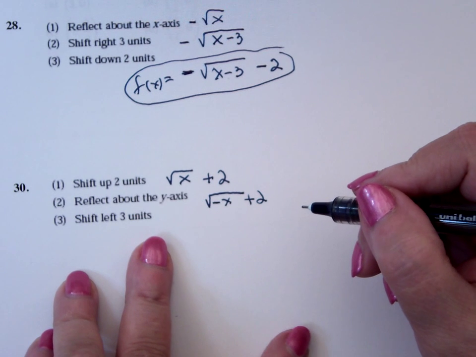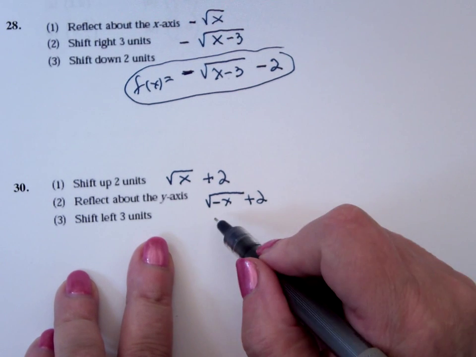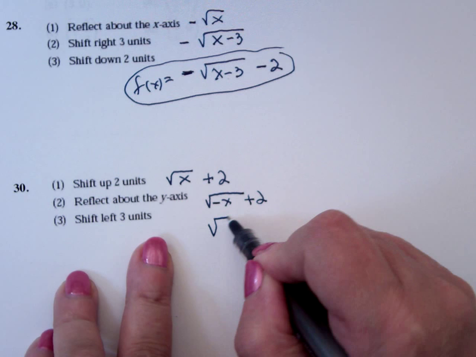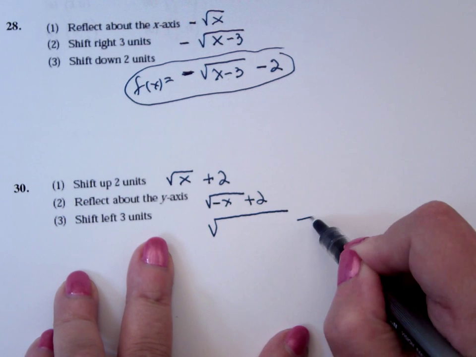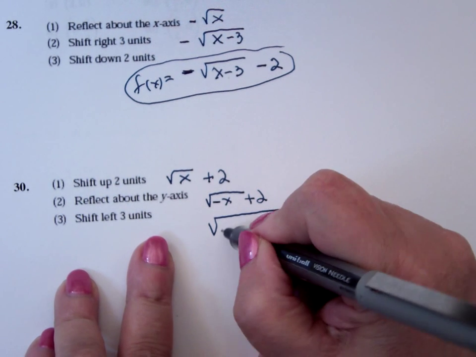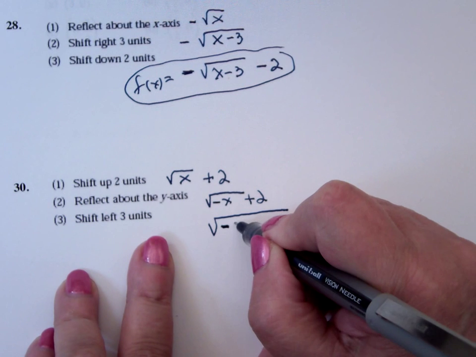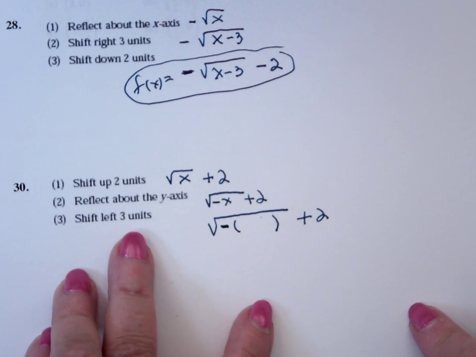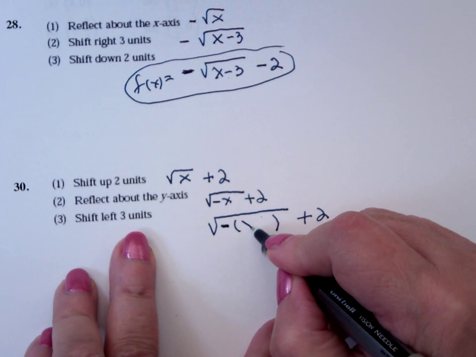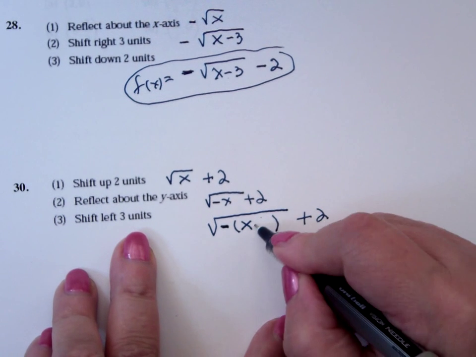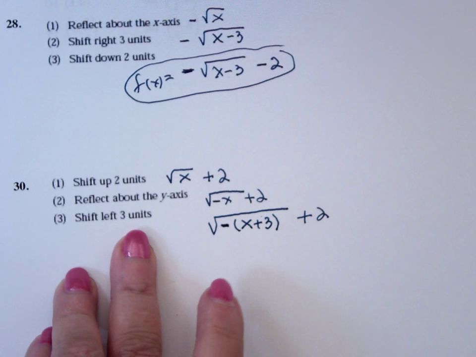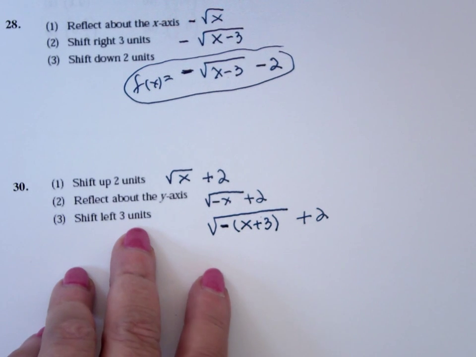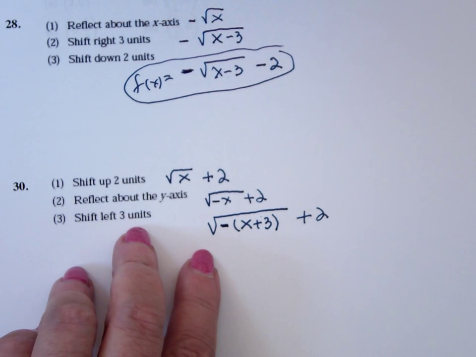And then left 3 units. This is scary. I'm going to put the minus there. And if it's left, this would be x what? Plus 3. Well, if minus x minus 3.